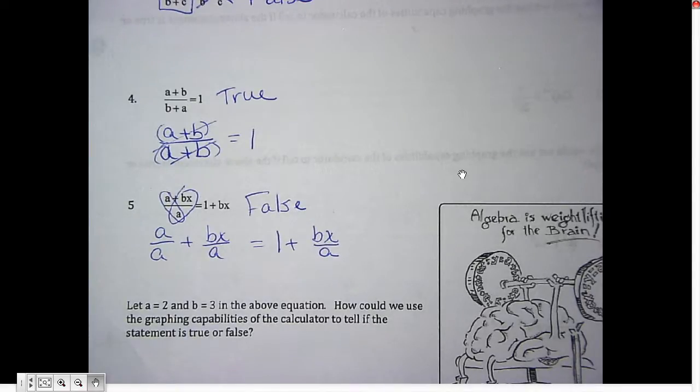You can plug them in the calculator. It asks how you could put them in the calculator. You could just put the first equation in y1, and put the second equation in y2. If you get two different lines, then it would not work. So by using the numbers 2 and 3 and plugging them in the calculator, you would get two different lines, which lets you know that it does not work. They have to be the same line to work. So, questions on those first 5?